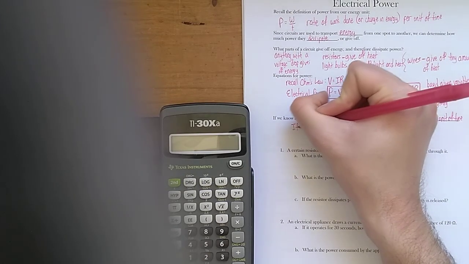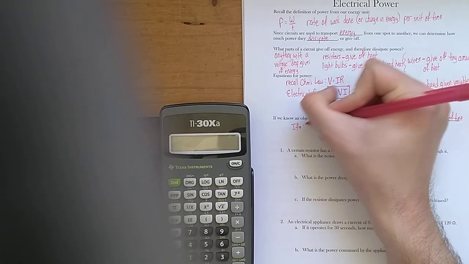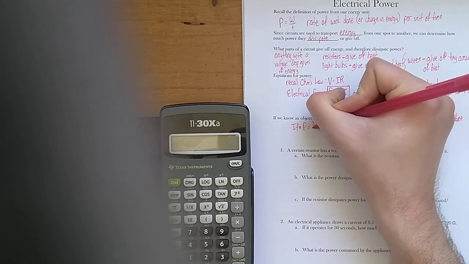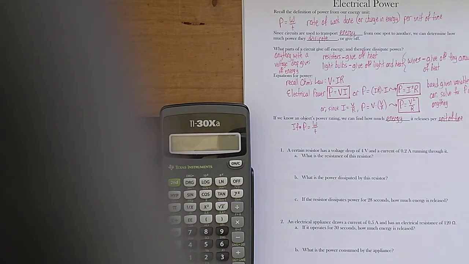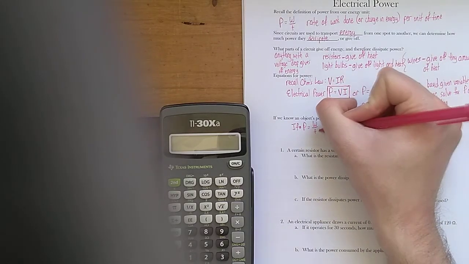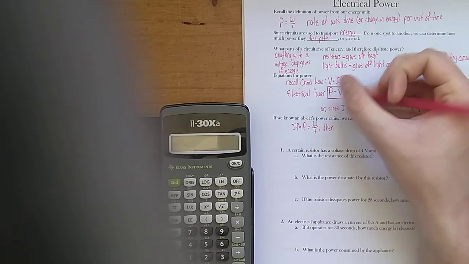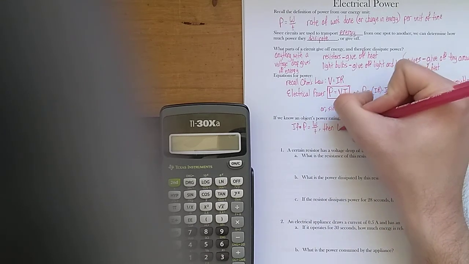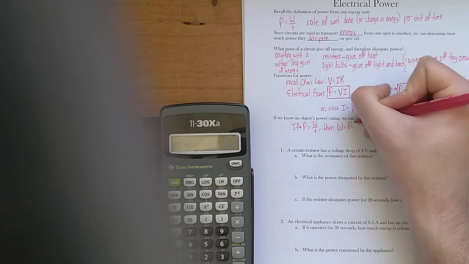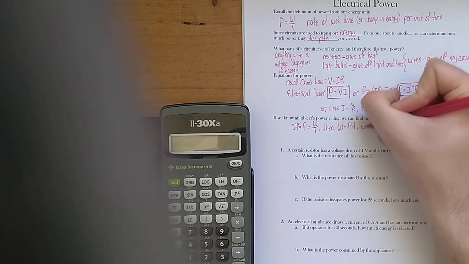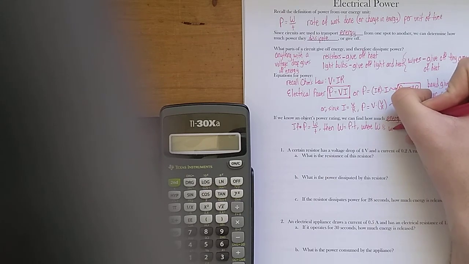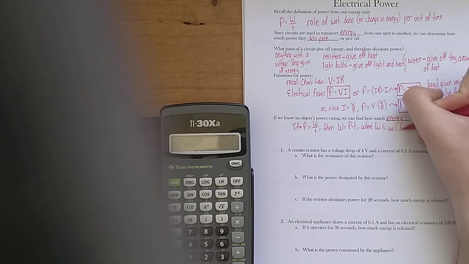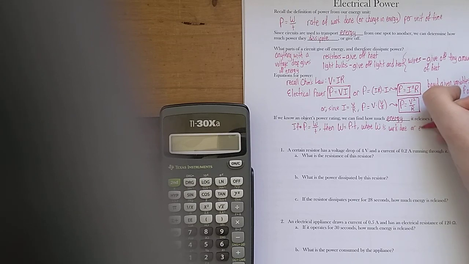So if the power is equal to work divided by time, or in other words, how much energy is given off divided by an amount of time, then if we solve that equation for W, the work or the energy given off, that must be equal to the power times the time. Again, where W is the work done or energy transferred, however you want to think of it. They mean the same thing.